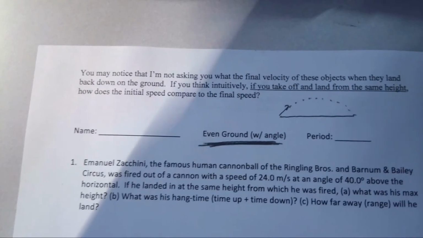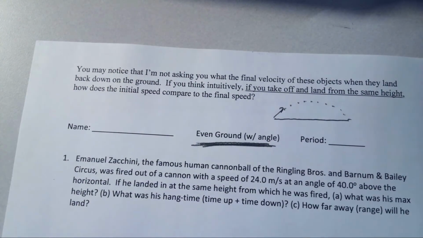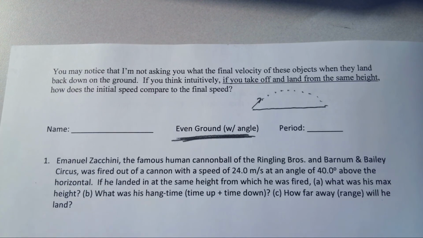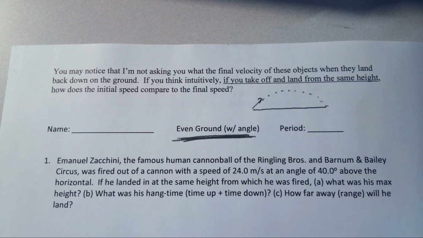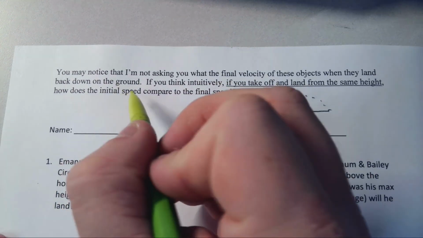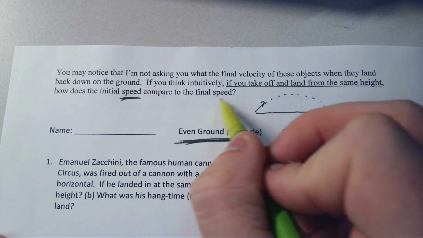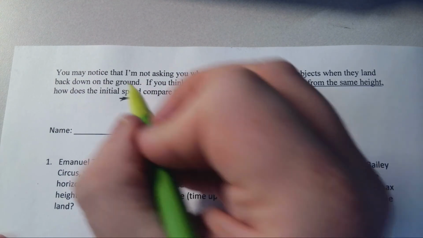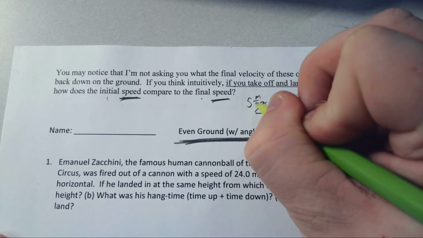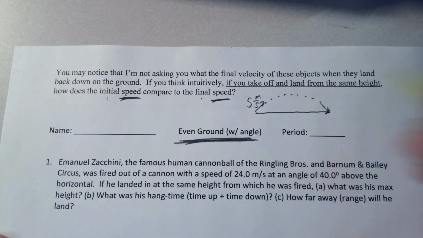Let's talk about some conceptual questions here, and I'll do some notes in the back that'll help you. It says, you may notice that I'm not asking you what the final velocity of these objects is when they land back down on the ground. If you think intuitively, if you take off and land from the same height, how does the initial speed, not the direction, relate to the final speed? Like if this is 5 meters per second here, how fast is it going to hit the ground on this side?